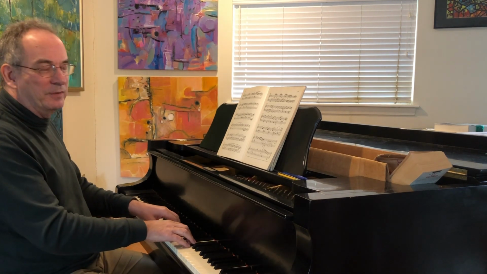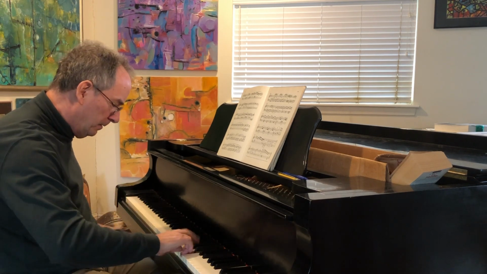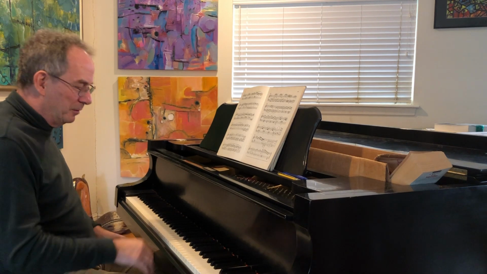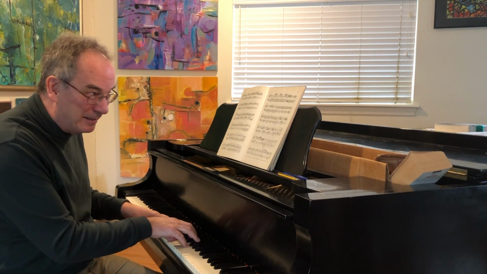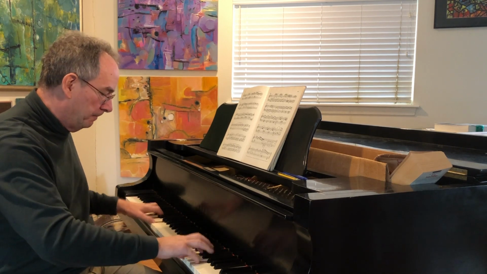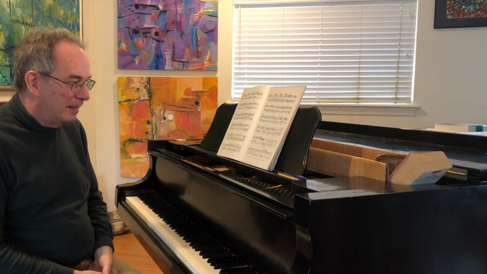So almost tentative here. Pianissimo. It's like it's almost afraid to go back to C minor. What's going to happen when it's in C minor? Something violent, I expect. You're right. Quite determined at the end there.